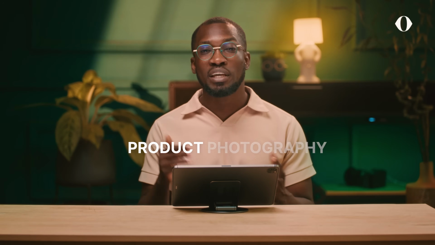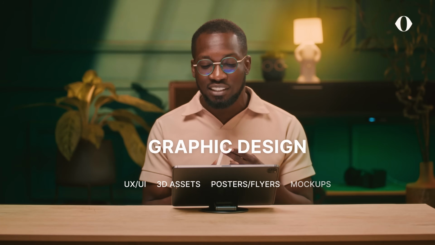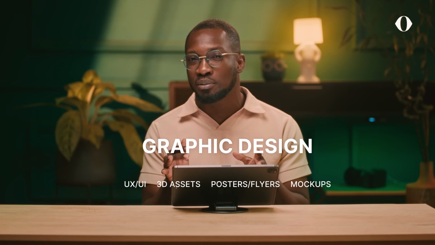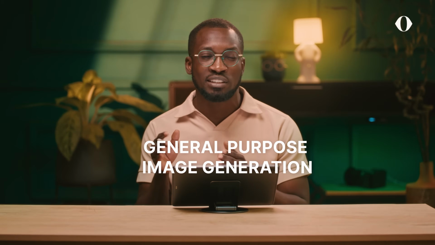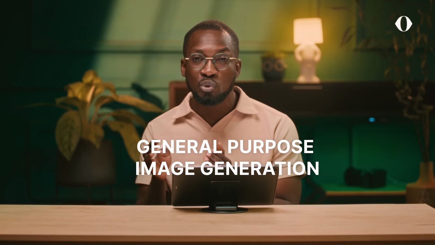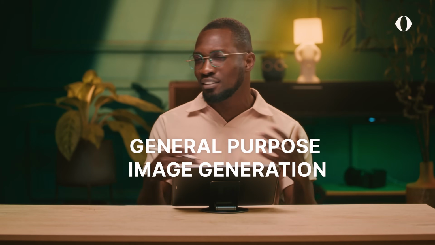So we're going to test it in 3 different ways. The first way is with product photography, where we're going to look at 3 products I had lying around the house and use them as a case study. The second, we're going to go into graphic design and see how we can use it in UX, UI, 3D assets, posters, flyers, and mockups. And then lastly, we're going to use it for general purpose things like turning images into other things, like human images into cartoons and funny ads and stuff like that. So let's start with the product photography.